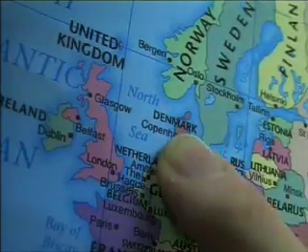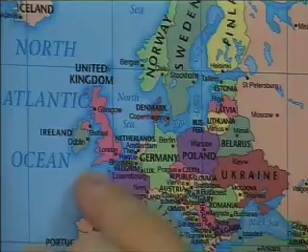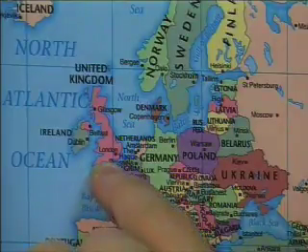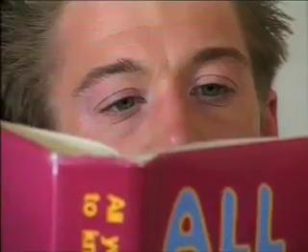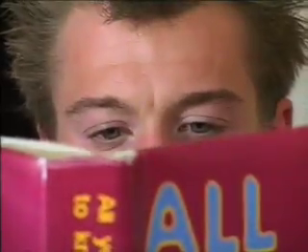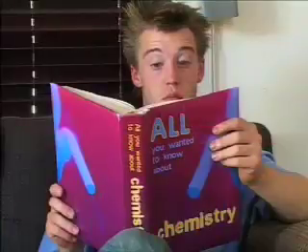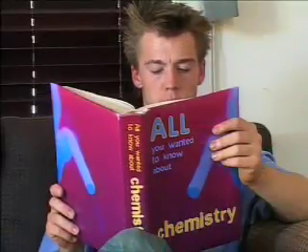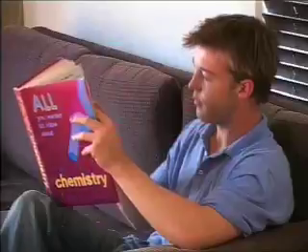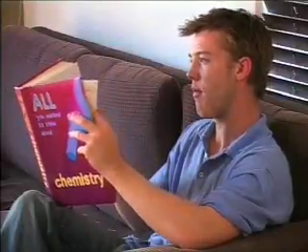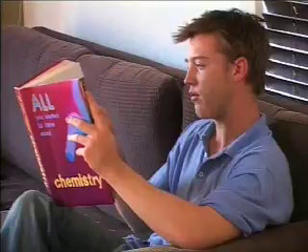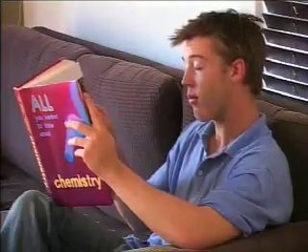Enter Johannes Bronsted and Thomas Lowry. Bronsted lived in Denmark, and Lowry lived in England. In 1923, almost at the same time, and quite separately from each other, Lowry and Bronsted proposed the theory that we still use today to explain acids and bases. Can you guess what the theory is called? The Lowry-Bronsted theory.